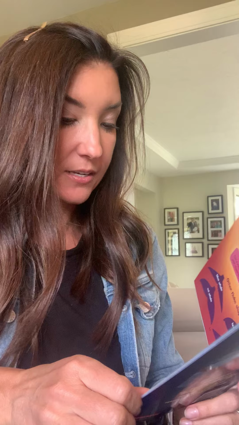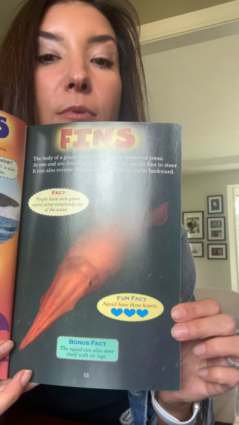Fins. The body of a giant squid is called the mantle or torso. At one end are fins. The giant squid can use its fins to steer. It can also reverse the motion of its fins to swim backwards. Oh my gosh, that's like a motor. Fun fact, squid have 3 hearts. The squid can also steer itself with its legs, and people have seen giant squid jump completely out of the water. I have never seen one, but that would be the coolest thing ever.